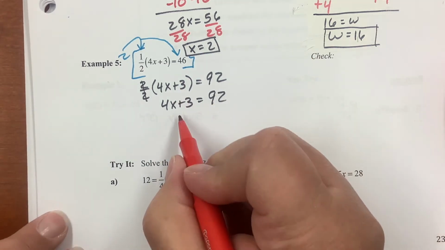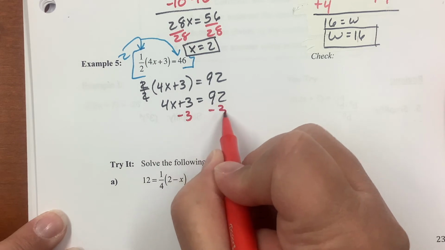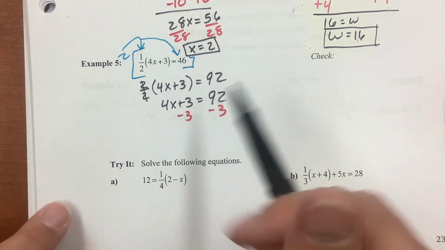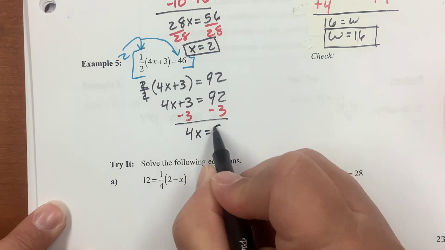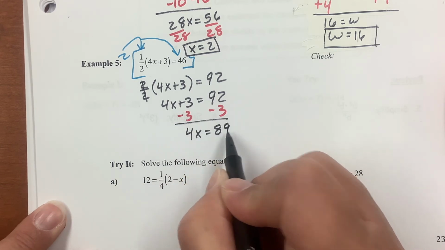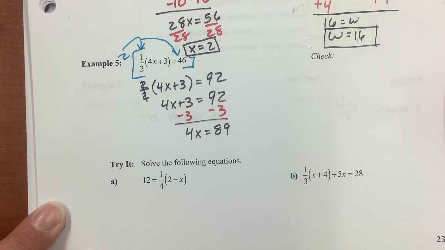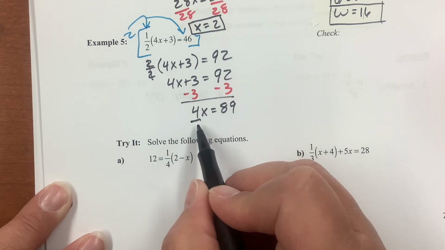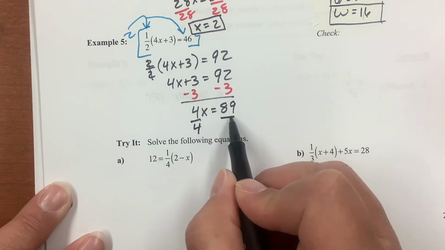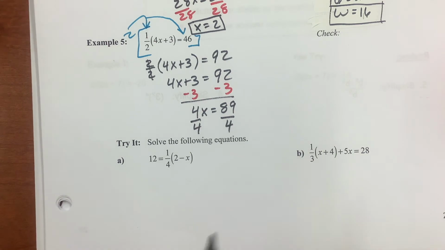Minus 3 from both sides. Get 4x equals 89. Really? All right. Divide by 4, and you get, I don't know.